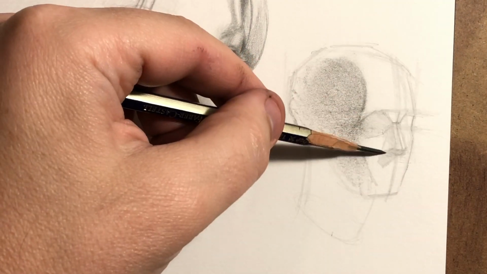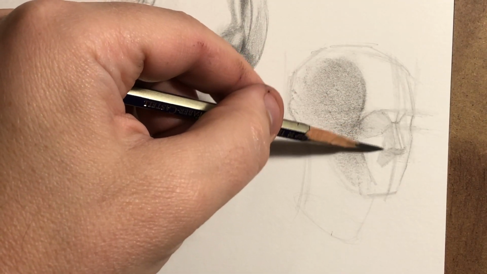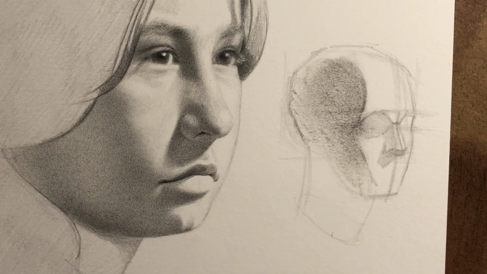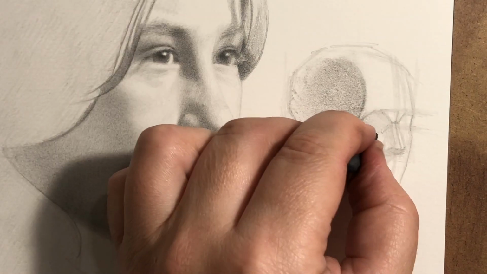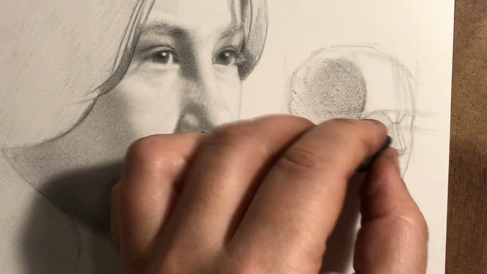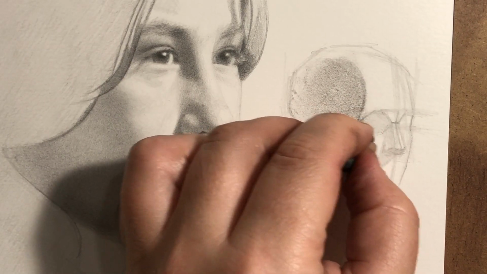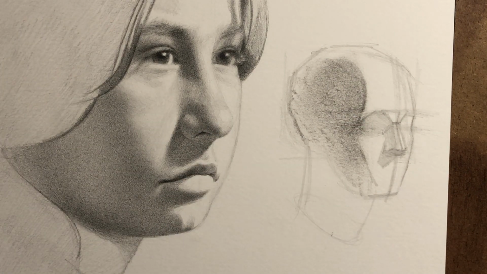And to me, that's really what the whole process is about. Same thing with edges. We sharpen edges and soften edges, and that becomes a large part of the drawing process. Okay, so now I can adjust this little bit of the eye socket. I went down a little too low, so I can bring that up.